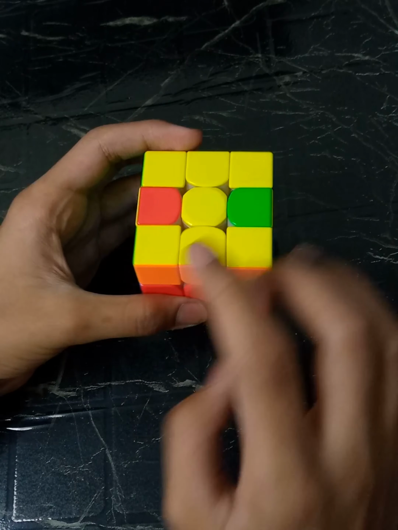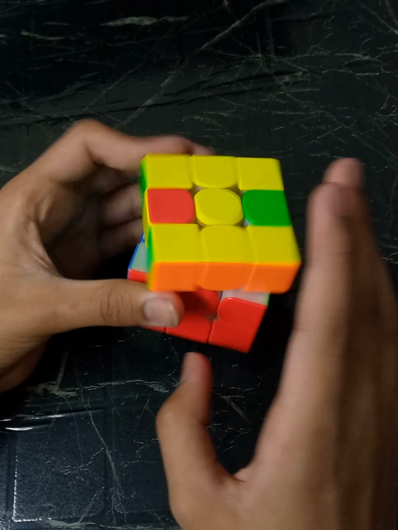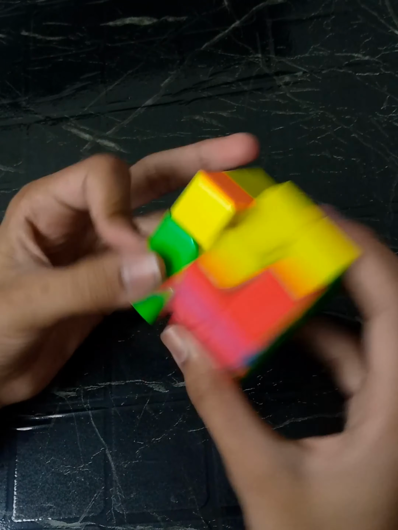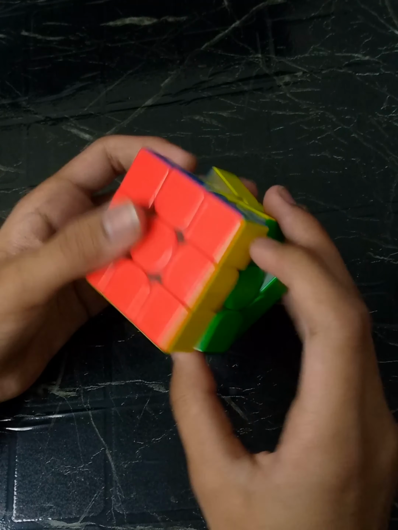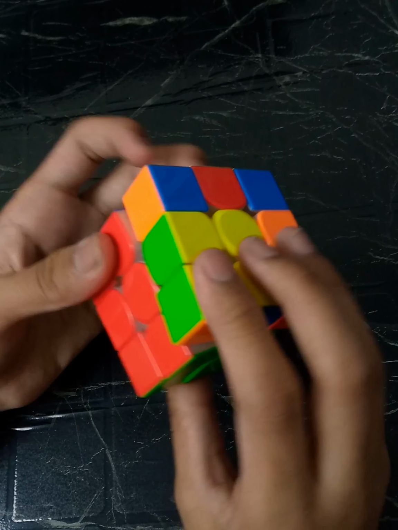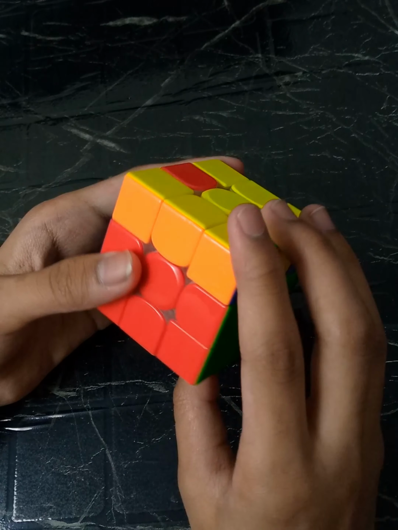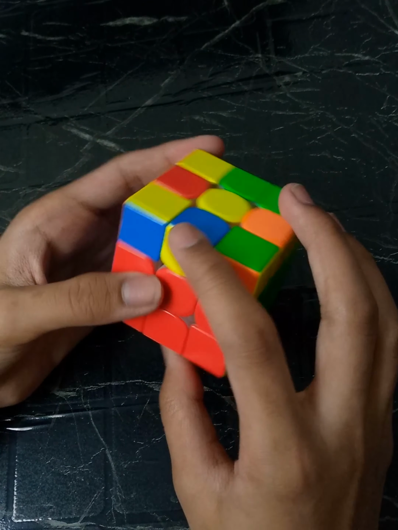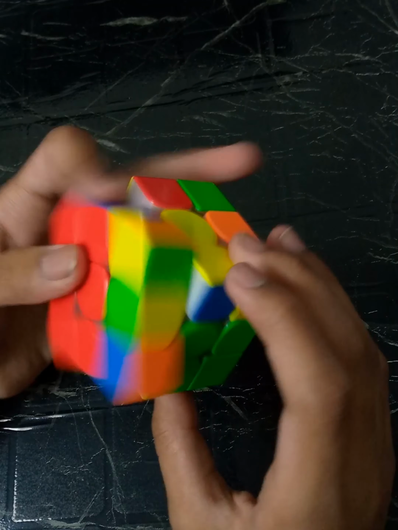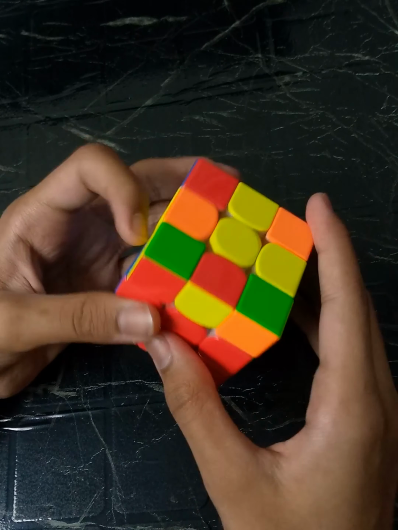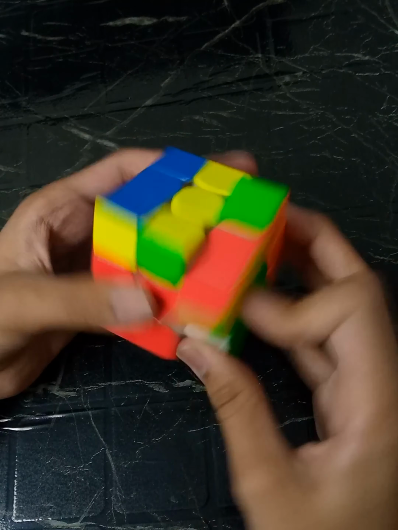OLL is basically orientation of the last layer. That is what it stands for. Okay, so we just need the yellow side to be on top. We don't need to solve it yet. That's PLL, permutation of the last layer.